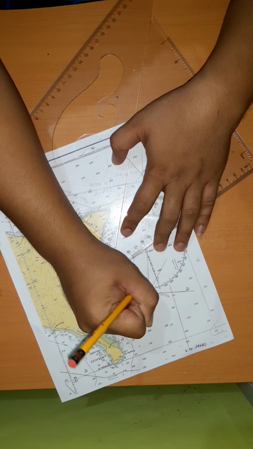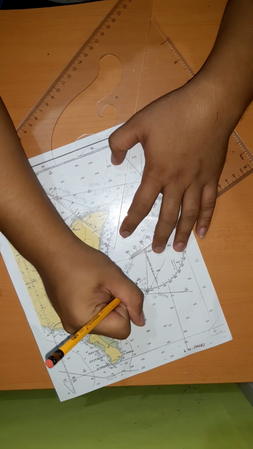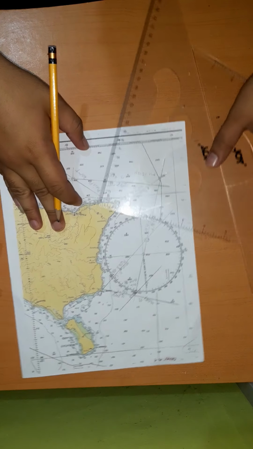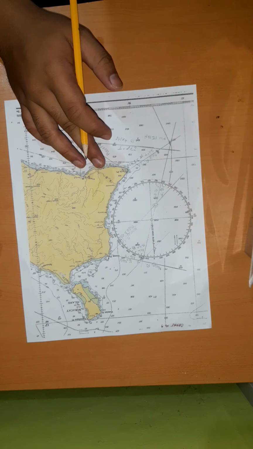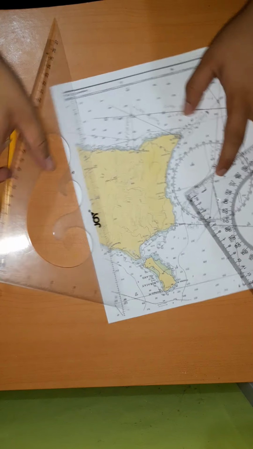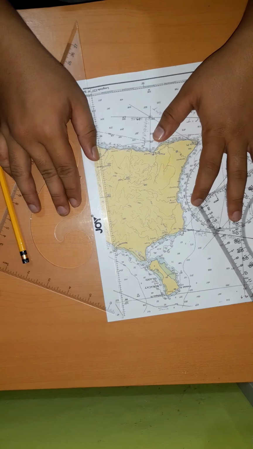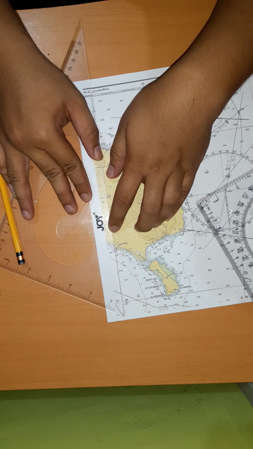16:24 hours. And lastly, the thing we need to do is to locate the coordinates of the running fixed position of 16:24, the latitude and the longitude. First is the latitude.